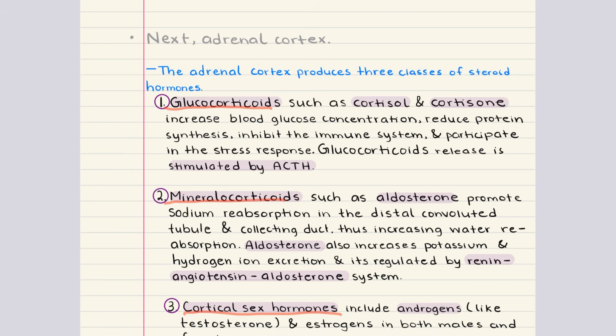This includes hormones like cortisol and cortisone, and these hormones are involved in the stress response, and they have several other important functions, like they increase blood glucose concentrations, which makes more energy available to the body. They reduce protein synthesis so that the body conserves energy, and they inhibit the immune system, which helps reduce inflammation during times of physiological stress.